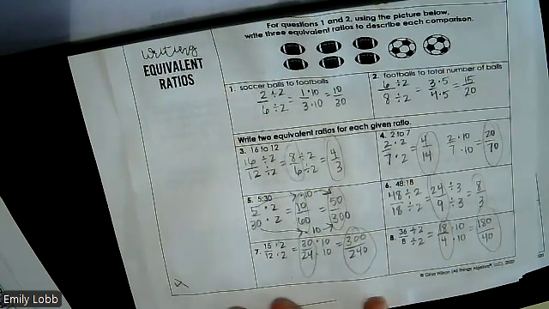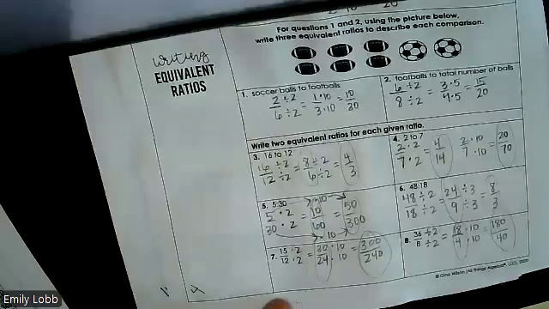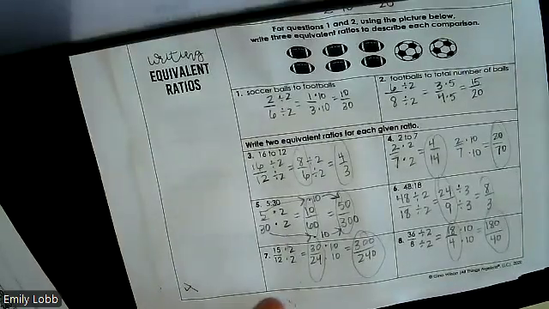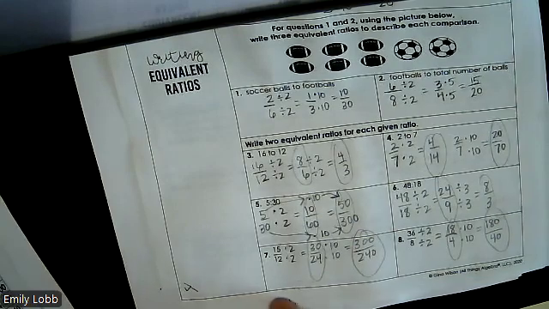All right, we're good on page 4? All right, hustle. Eight we divided by 2, and then we multiplied those ones by 10.